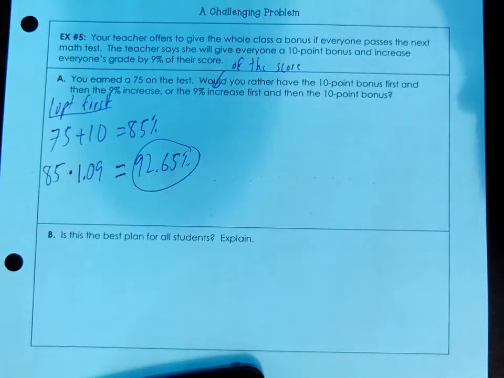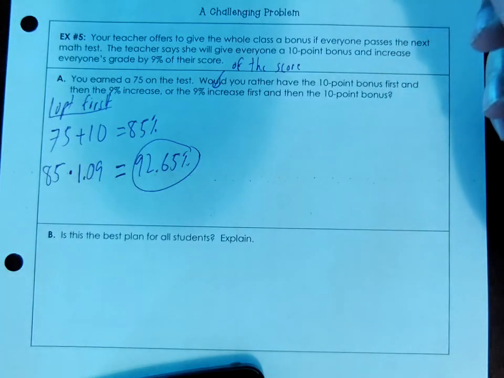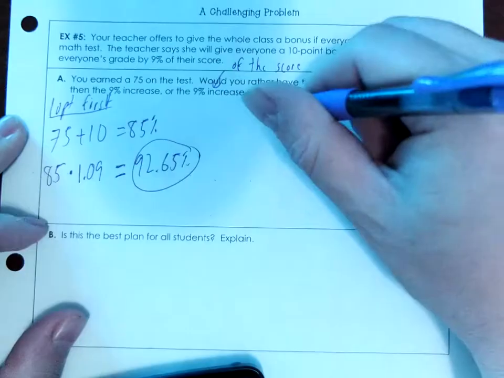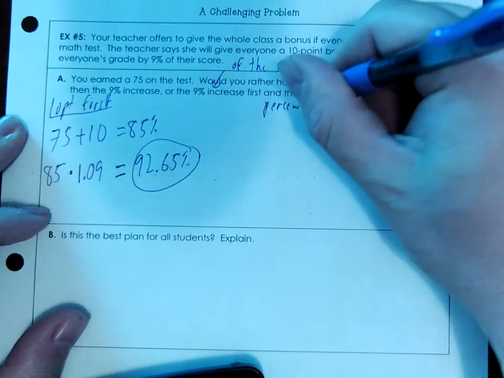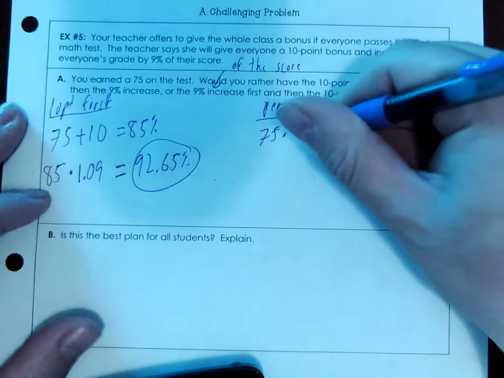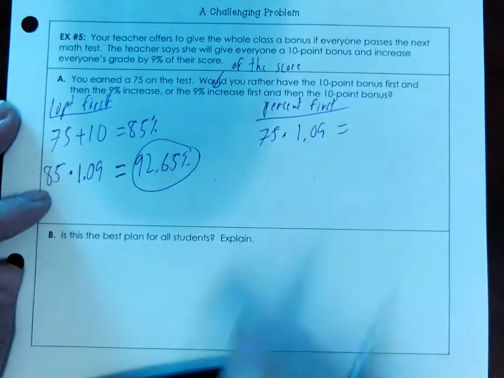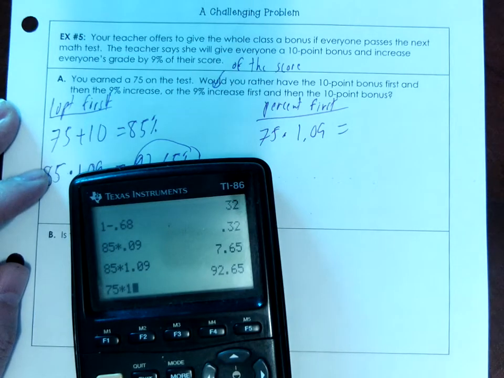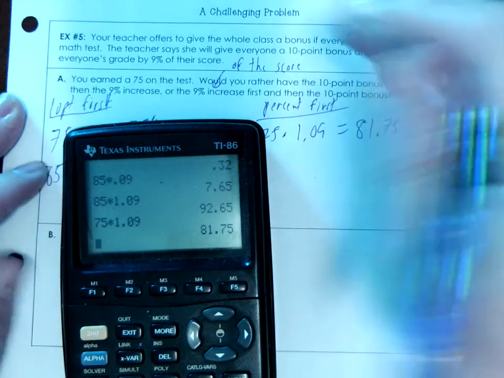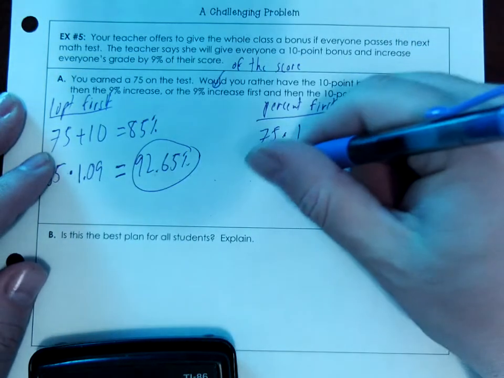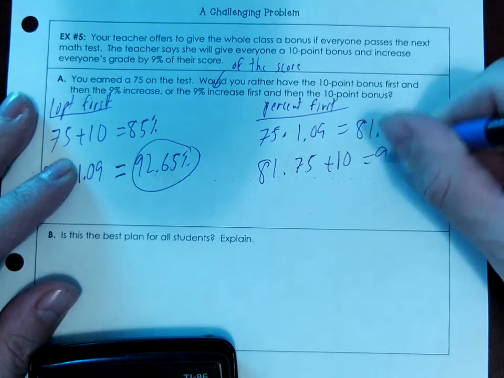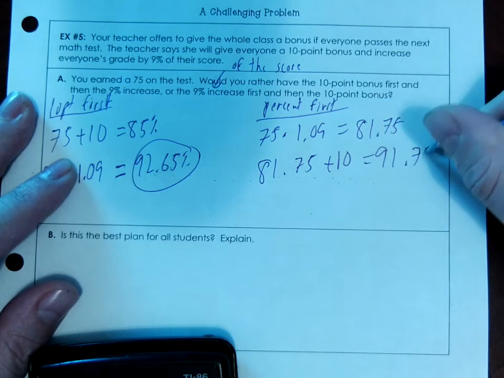And if we do the 9% first instead of the points first, so let's do the percent first. So let's do 75 times 1.09. So 75 times 1.09 is 81. And then we add the 10 points to that. You can see that our score is a little bit lower. It's now 91.75 instead of a 92.65.